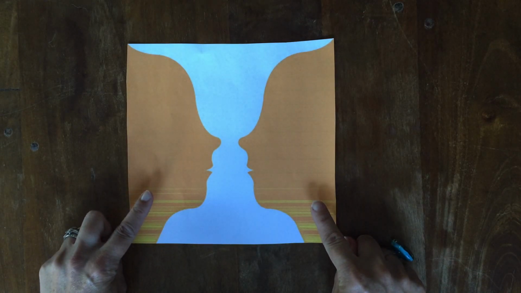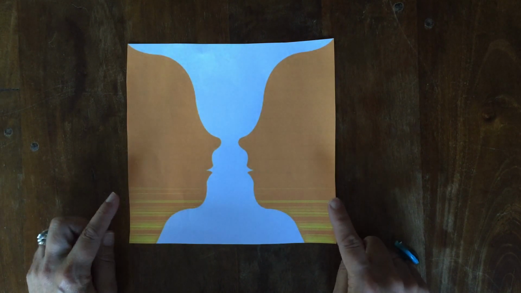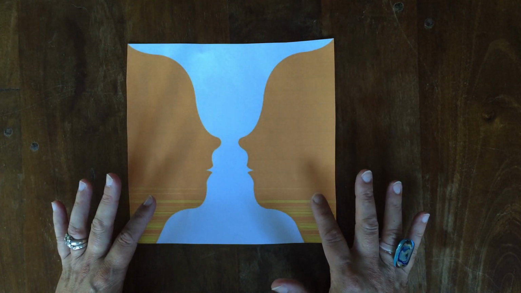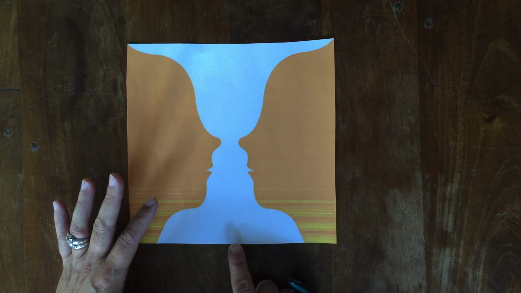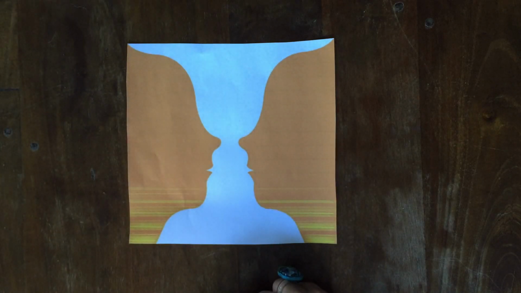But now looking at this, you might see that there's two faces, and here are the noses and the mouths on the images. So if you're looking at those two, well then those become your positive space, and the white shape becomes your negative space or the background area. So it's really cool, and once you see them both, they can really bounce back and forward from your view. So let's show you another one.